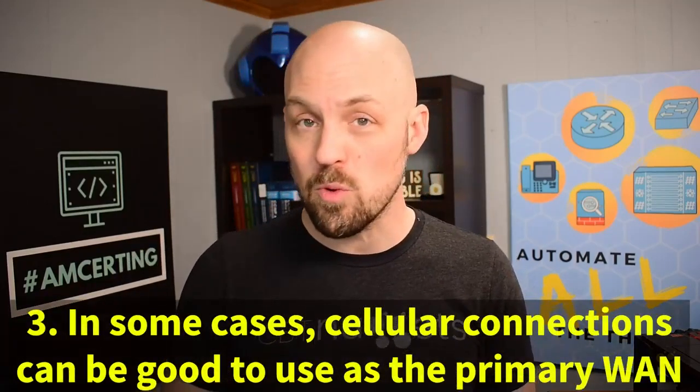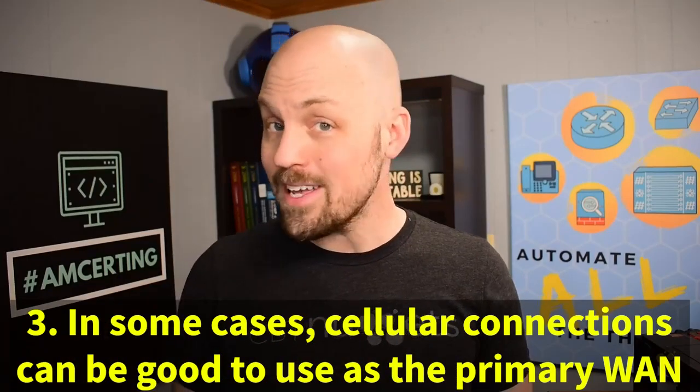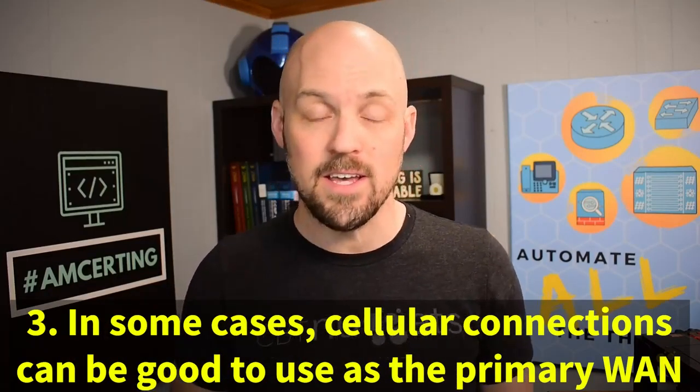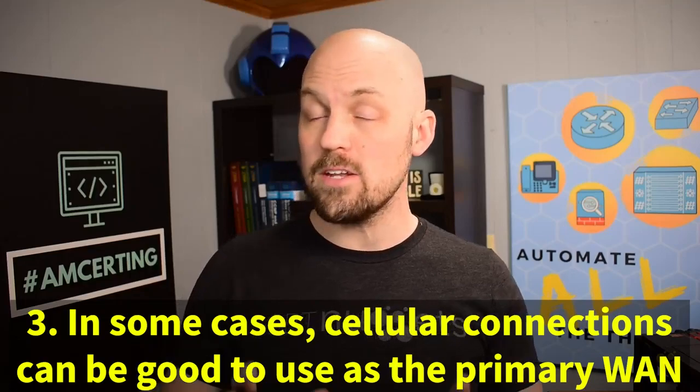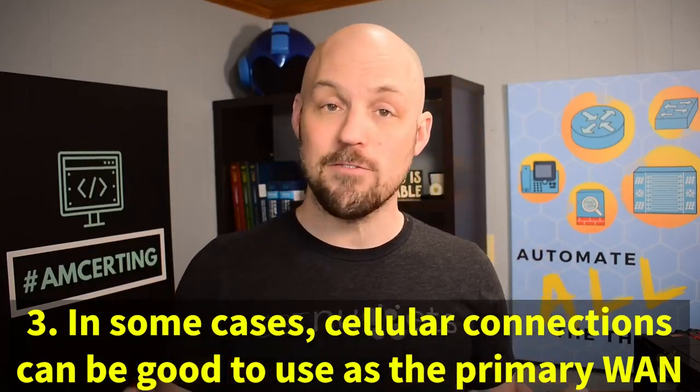But third, as we've seen with the way 4G has evolved and with what 5G is capable of, we can start considering this as our primary circuit. And it depends on the location. We want to make sure, again, do that site survey, find out, do we have good enough coverage for this?